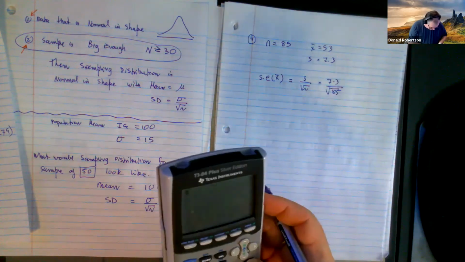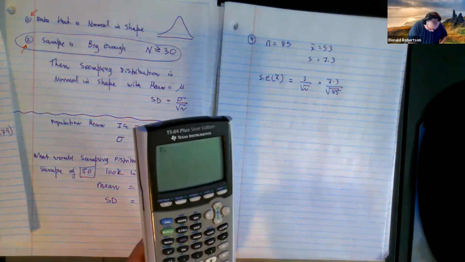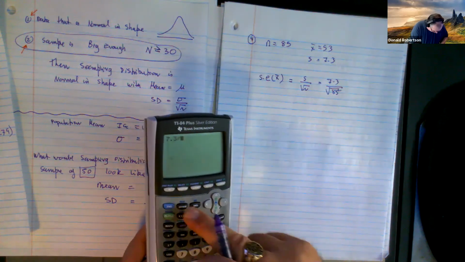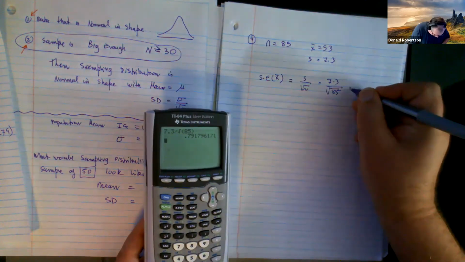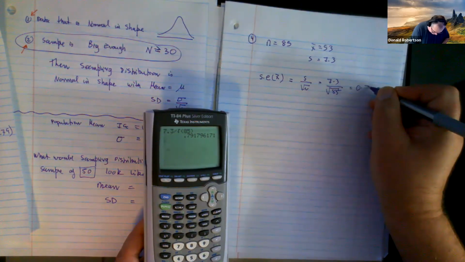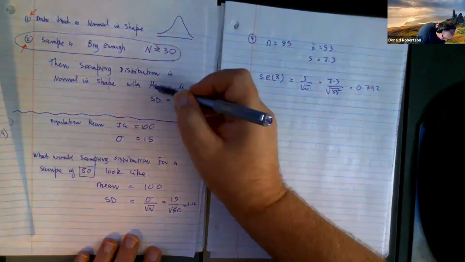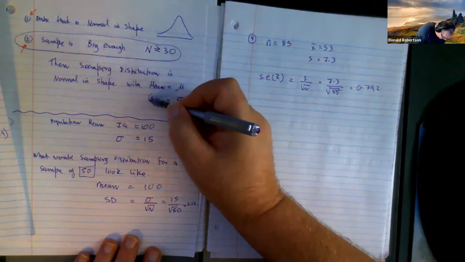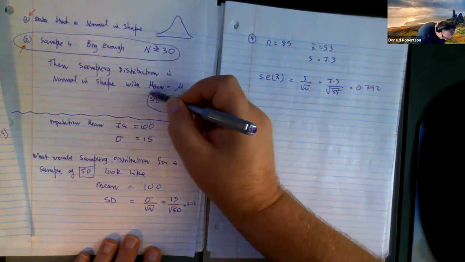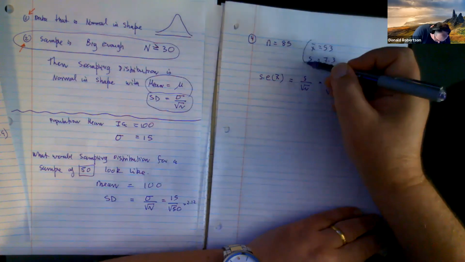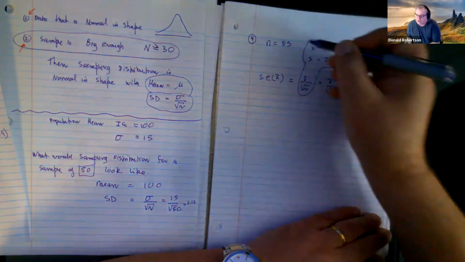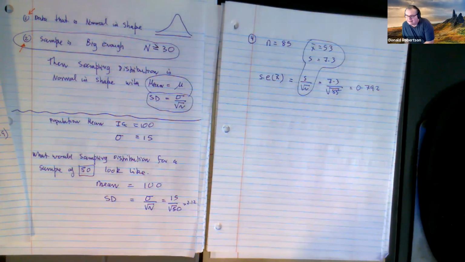So if we go 7.3 divided by the square root of 85, we're going to get about 0.792. So what we're doing is that we're taking this guy here and we're replacing them with those guys. Now, in a way, isn't that really more realistic?